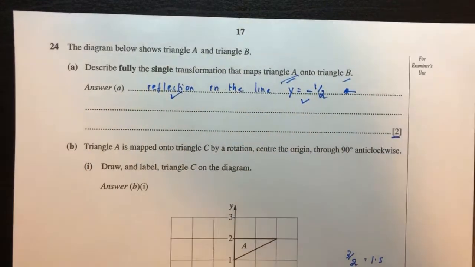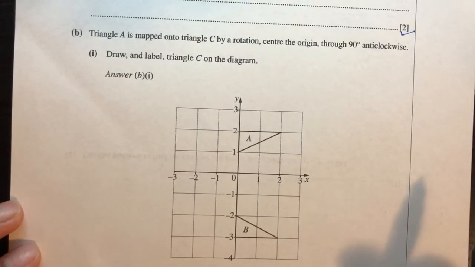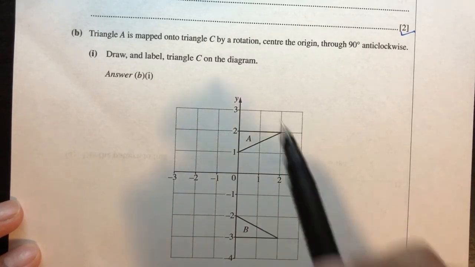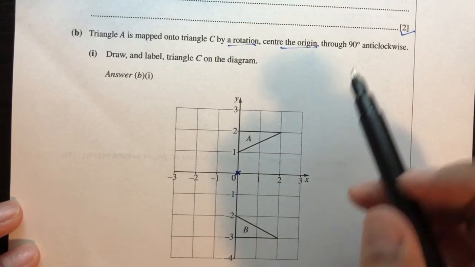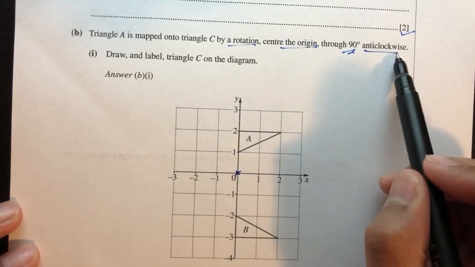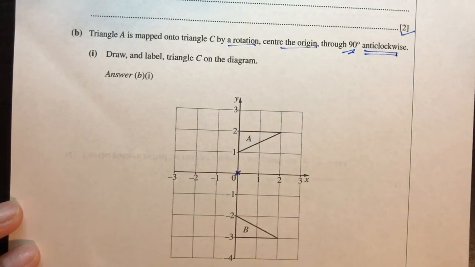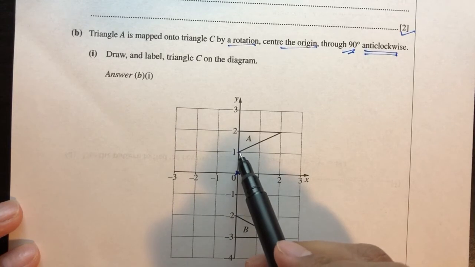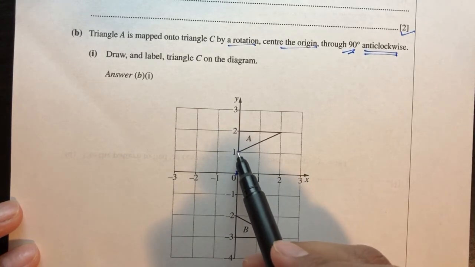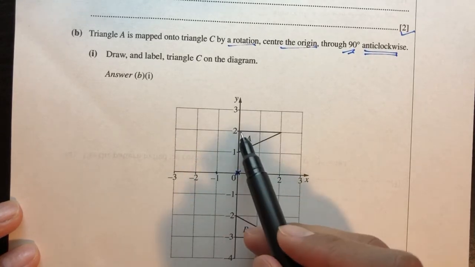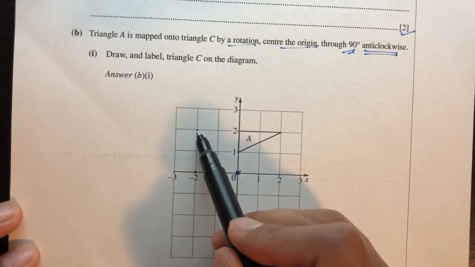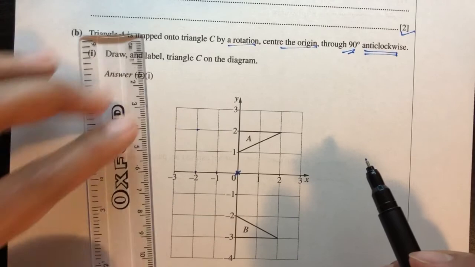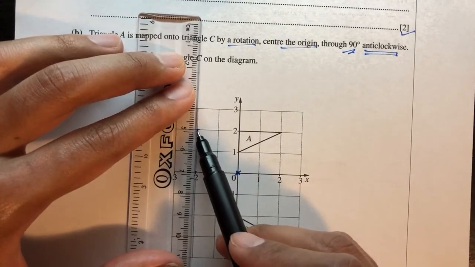That is good. Part B, triangle A is mapped onto triangle C by a rotation, center O, through 90 degrees anti-clockwise. So if you move this anti-clockwise, it will be here, and this will be here, and this will be here. So this will be triangle C.